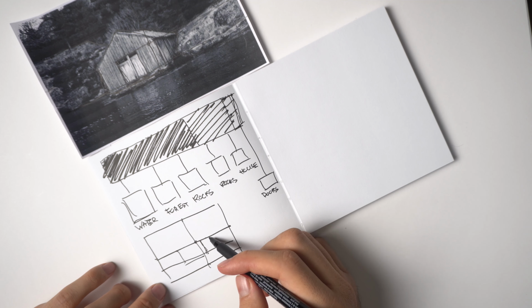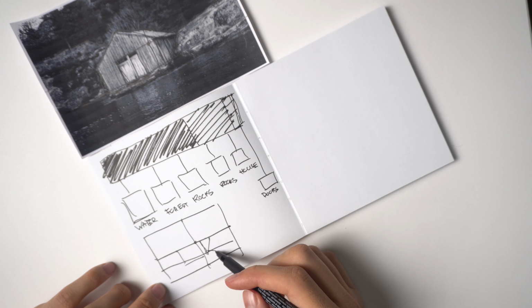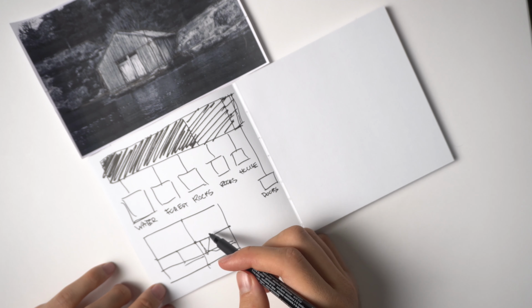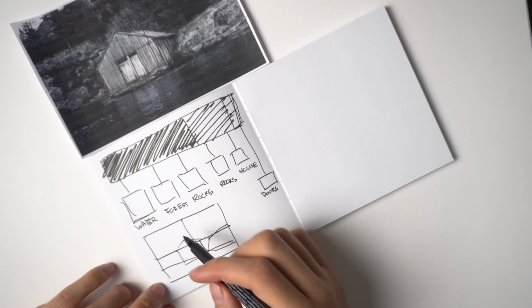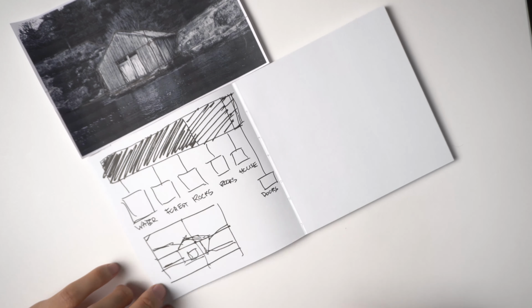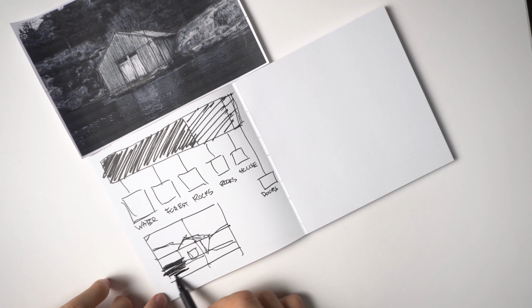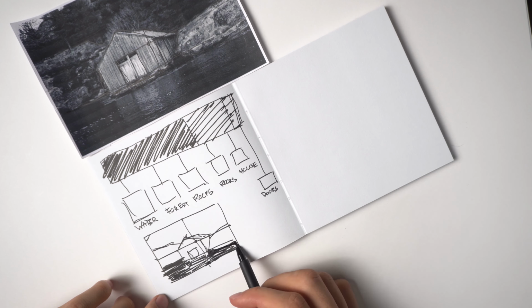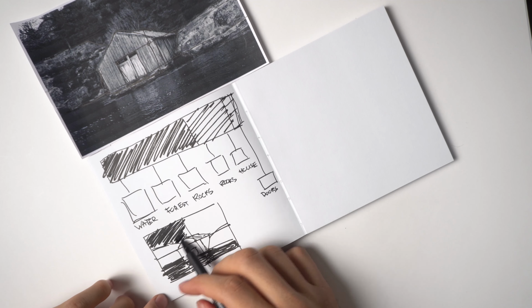Next time when we'll draw this picture, it will be much easier when we drew a sketch before. So again, take your time, don't rush, just draw a sketch, and that's all for this time.